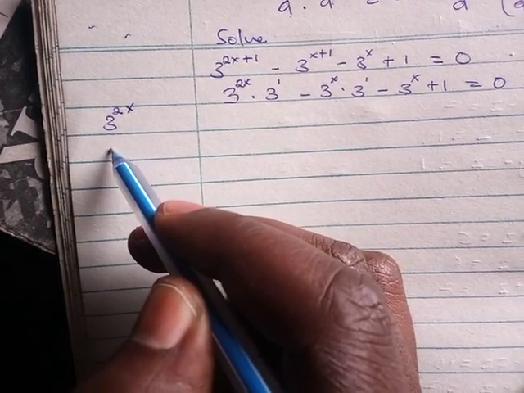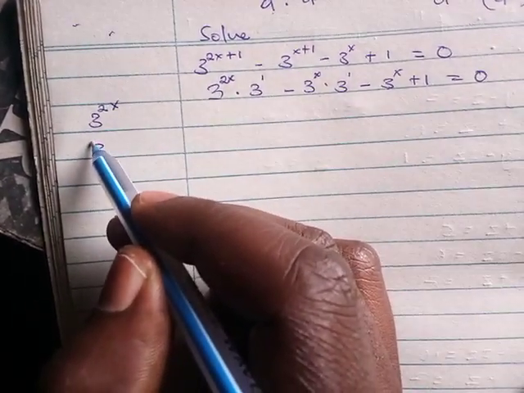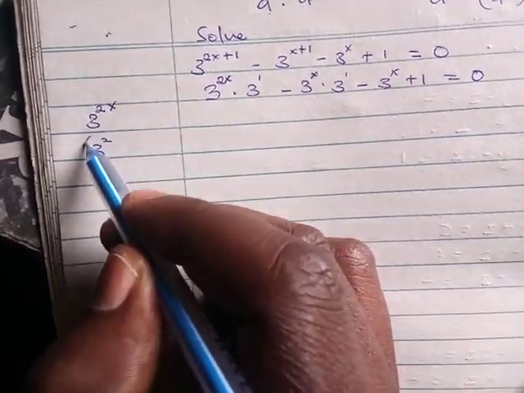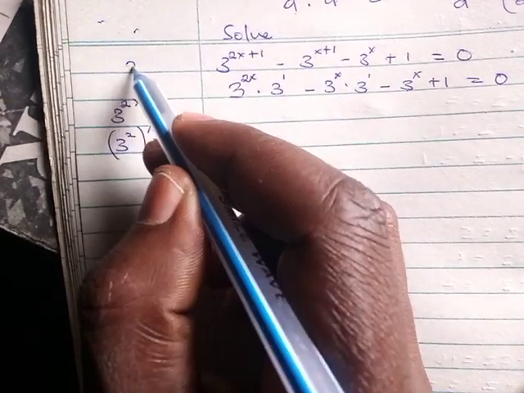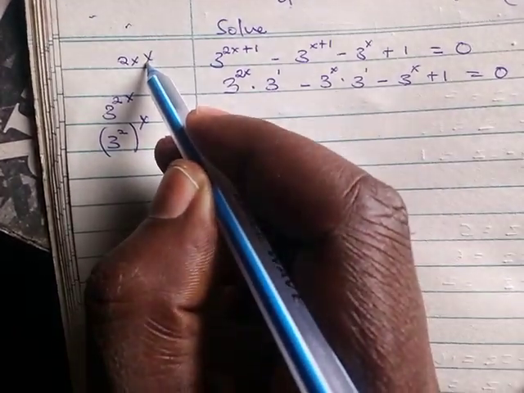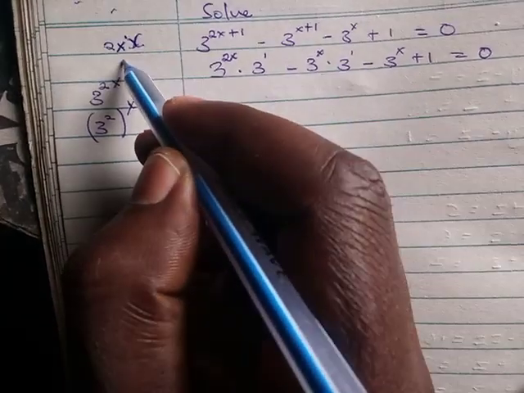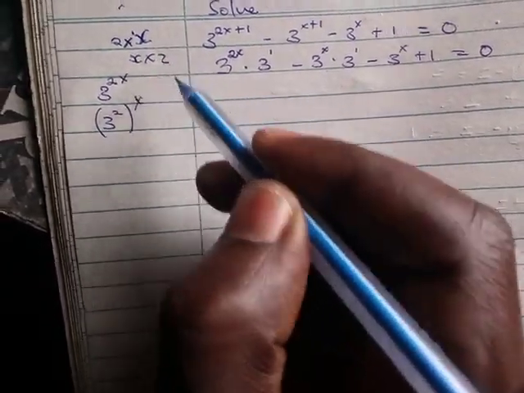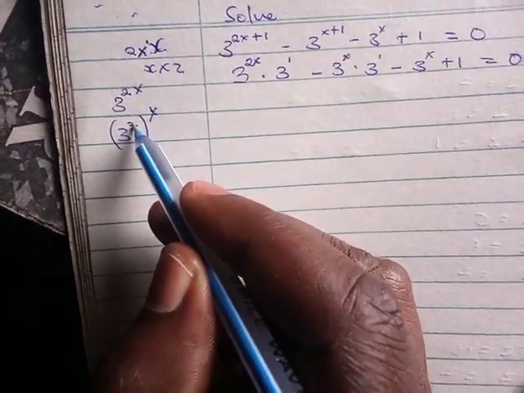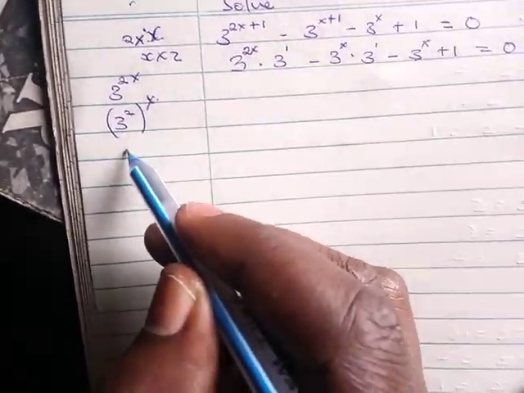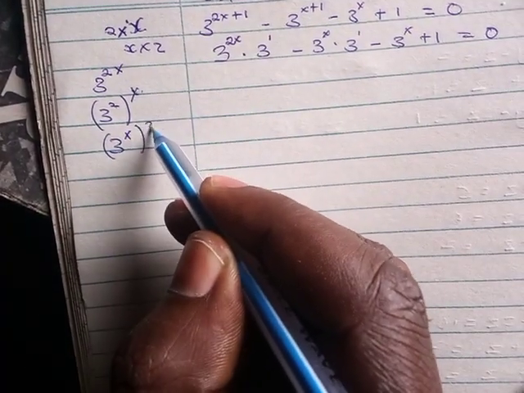It can be the same as 3 power 2, then to the power x. But remember, when I'm having 2 times x, I can also say this is the same as x times 2. So you can also change. I bring this x inside here, then this 2 out, so that it becomes 3 power x, then squared.